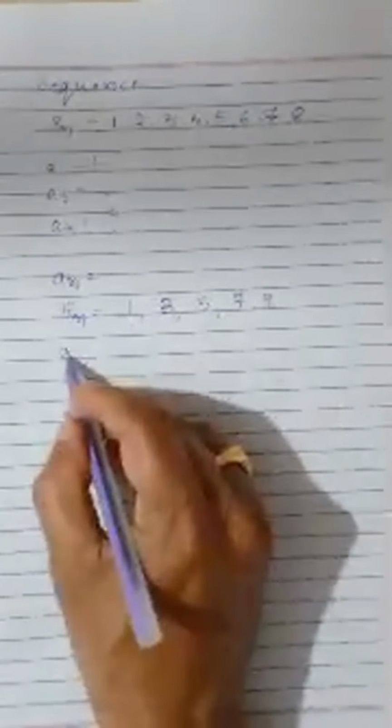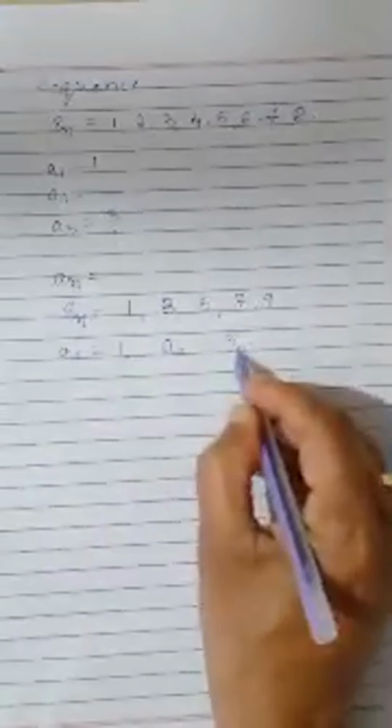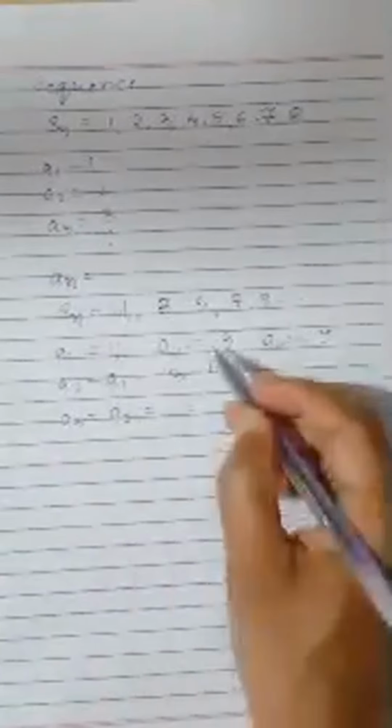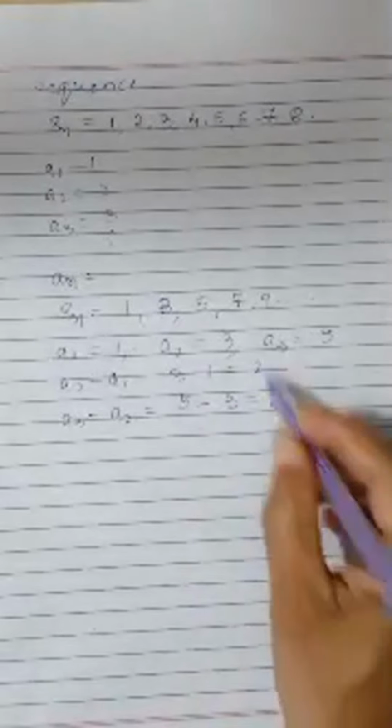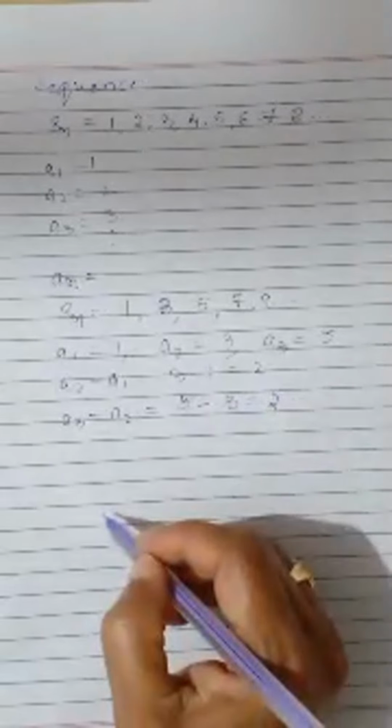Here the first term is a1, nothing but 1. The second term a2 is 3. And the third term a3 is 5 in this case. If you take the difference, a2 minus a1 is 3 minus 1, equal to 2. In the same way, a3 minus a2 is 5 minus 3, equal to 2. Here 2 and 2 are the same.